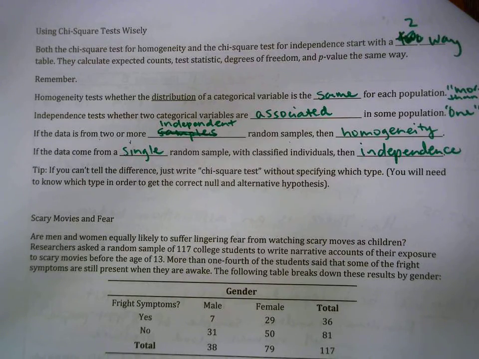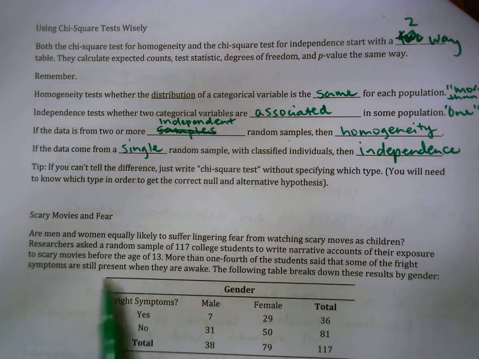So let's look at this example. It says, are men and women equally likely to suffer lingering fear from watching scary movies as children? Researchers asked a random sample of 117 college students to write a narrative account of their exposure to scary movies before the age of 13. More than 1/4 of the students said they have some fright symptoms that are still present when they're awake. The following table breaks down the results by gender.